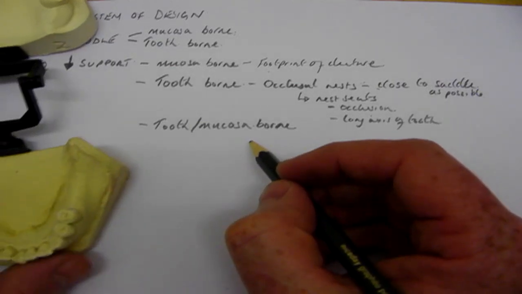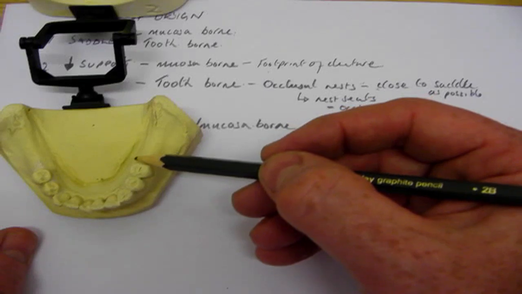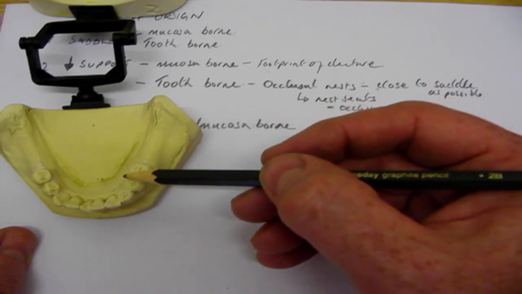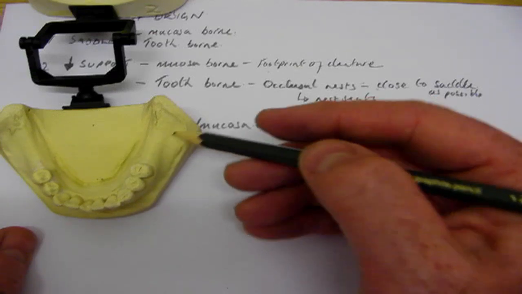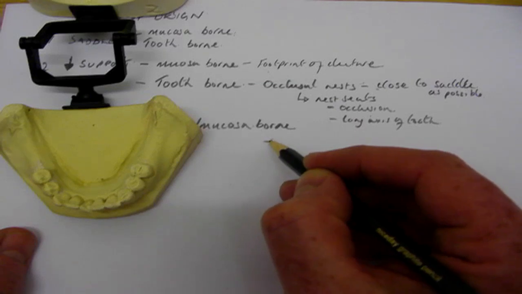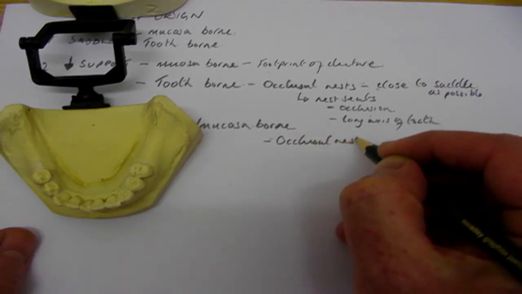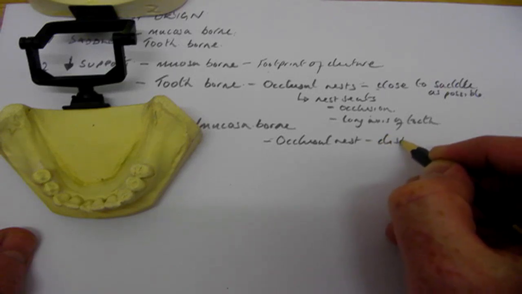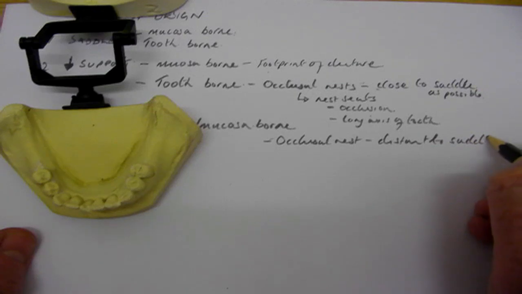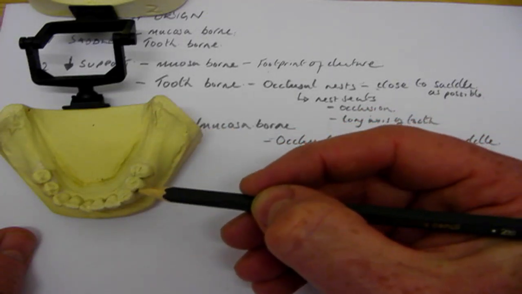And there again is a simple rule of thumb: when you're designing your occlusal rests for these tooth and mucosa borne dentures, where we've got a free end saddle, we want to put the occlusal rest distant to the saddle area. It wants to be at least the opposite side of a clasp tip to the saddle area.